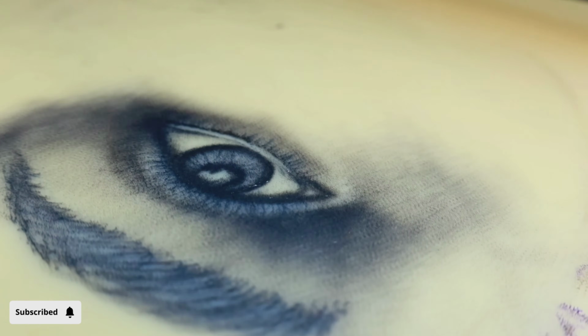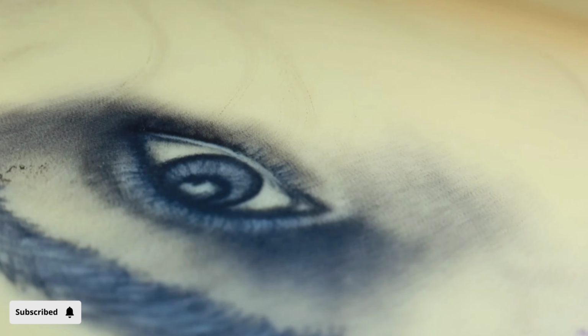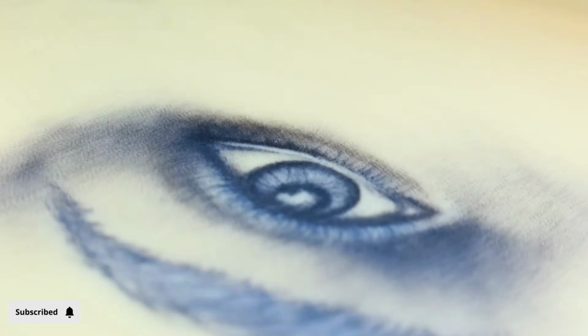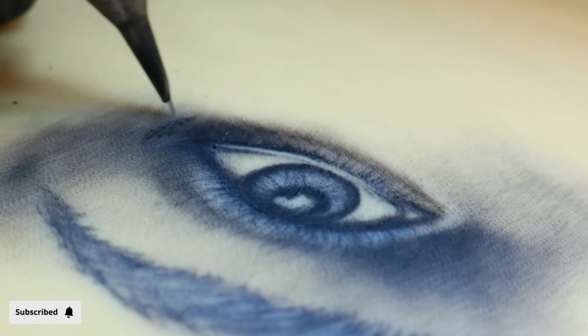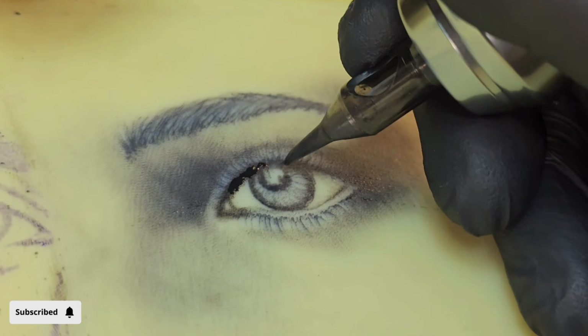Common mistake: using low-quality pigments or colors that do not match the client's skin undertone can result in unwanted color shifts. For example, warm skin tones may cause certain black pigments to fade into a reddish or brownish hue, while cool skin tones might make the pigment appear too ashy.